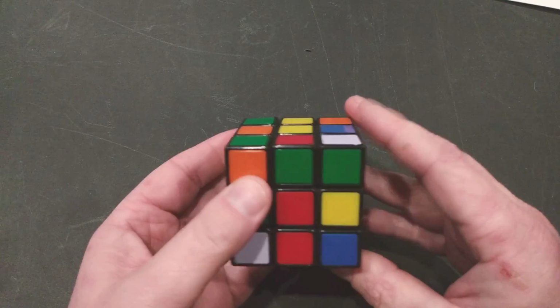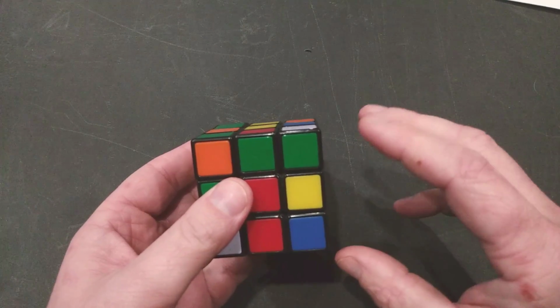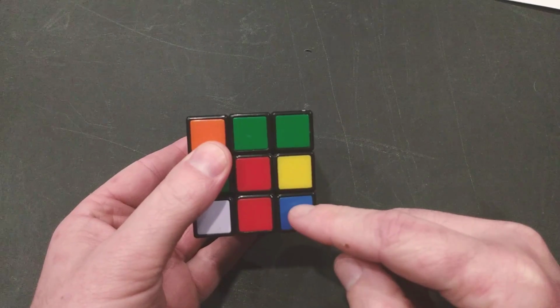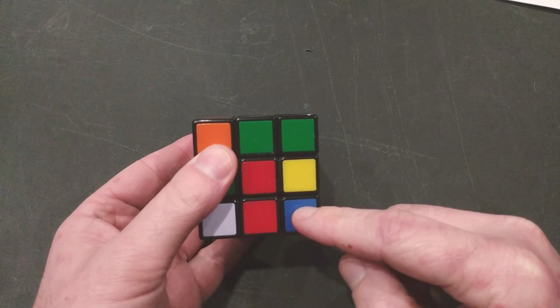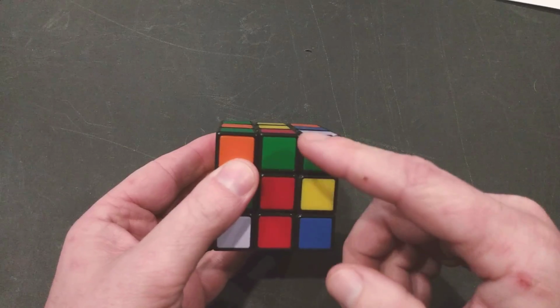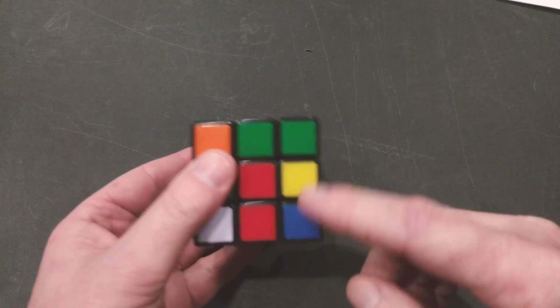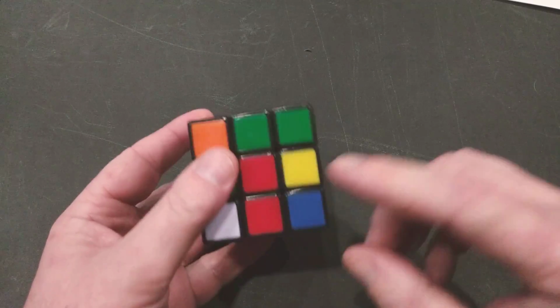Now this is one of the first algorithms that you memorize, and it's how to drop a square from here down to here. Now the move repeats over and over again, and it moves it back and forth until it ends up in the orientation that you want.